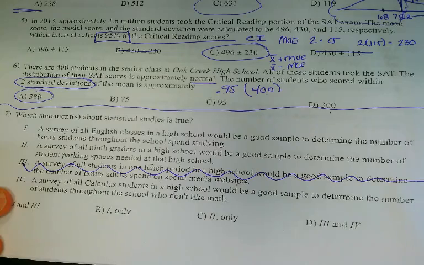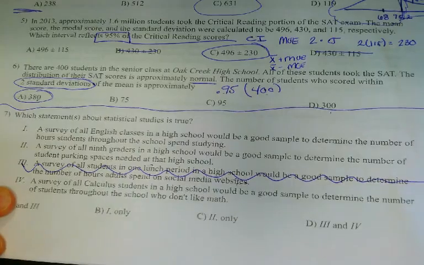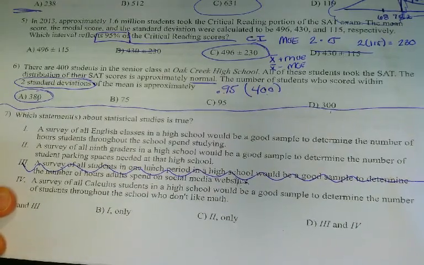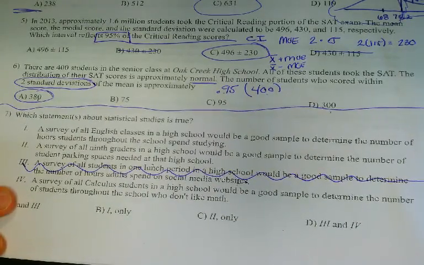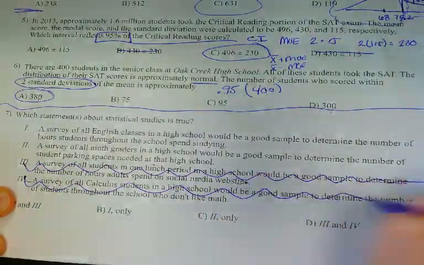Number 4 is bias. A survey of all calculus students would be a good example to determine the number of students who don't like math. But why would that be biased? Because calculus is not a required course. Right, it's an elective, and they're probably really good at math if they're in a calculus course. So that would be a bias. That would be terrible, too.